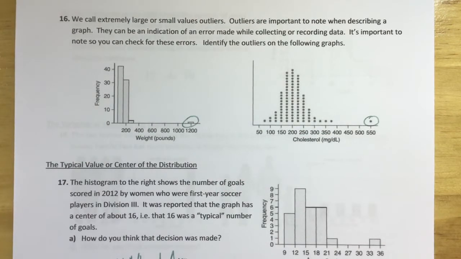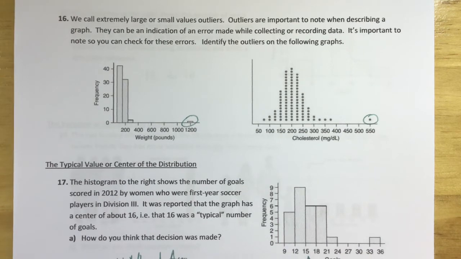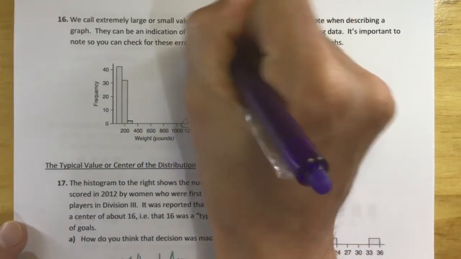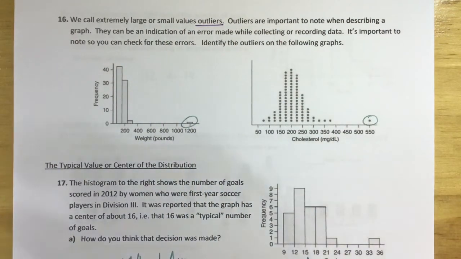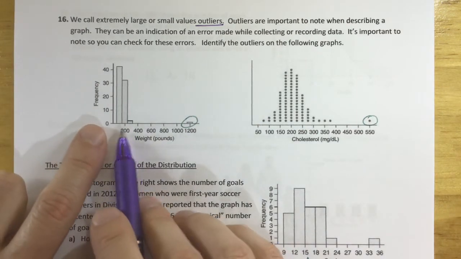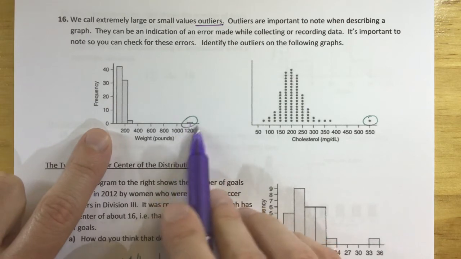Okay, 16. We finally get to talk in the notes about what outliers are. I've mentioned them a few times before, but now we get to see them here, and they give you very exaggerated pictures of it, which is very good for us. The outlier is that one that's way out there.